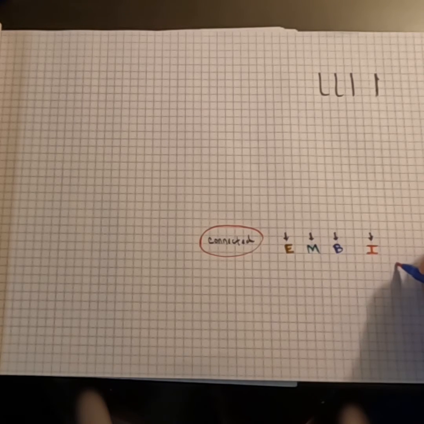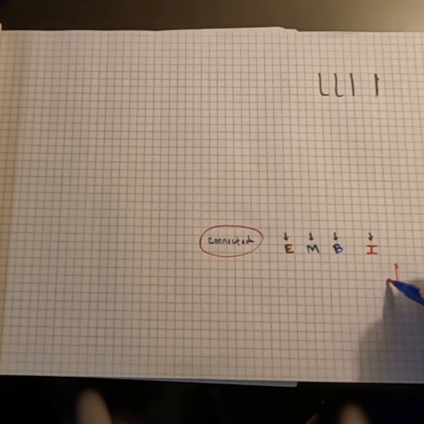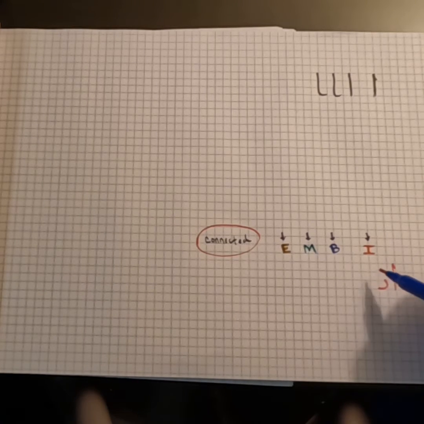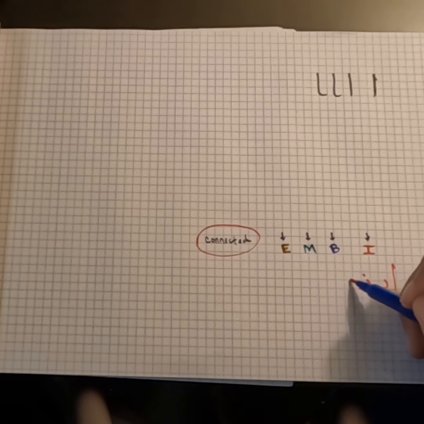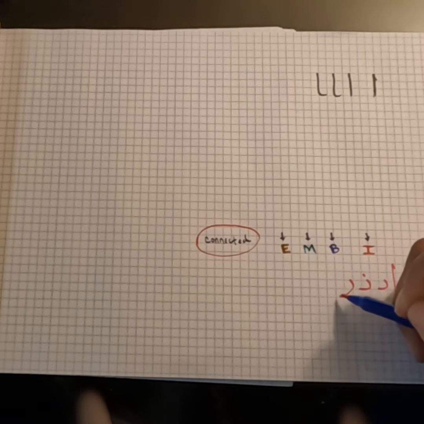So first is Alif, right? Second is Dal. Third is Dal. This one is Wa.